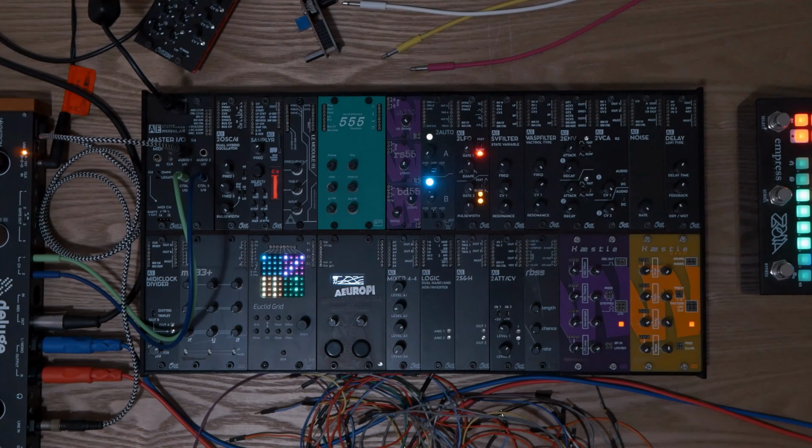So I'm just going to zoom in a little bit just because this screen is really tiny, and let's dive in and have a look at this module. Now, I'm just going to quickly point out some of the issues that I have been having with this module, just so that we can get them out of the way and then dive into the good stuff.